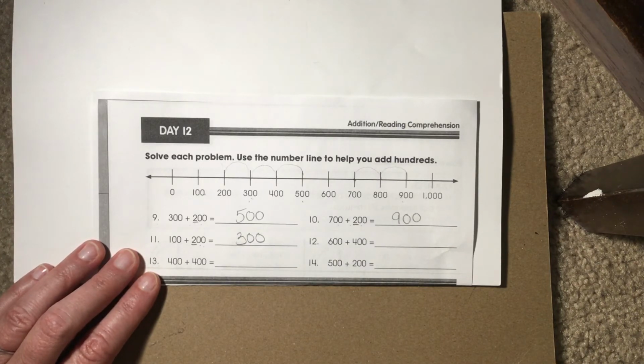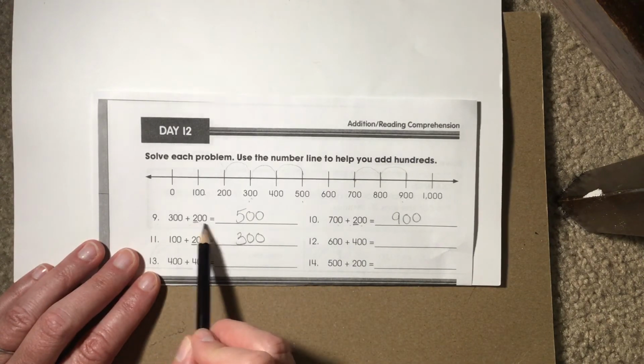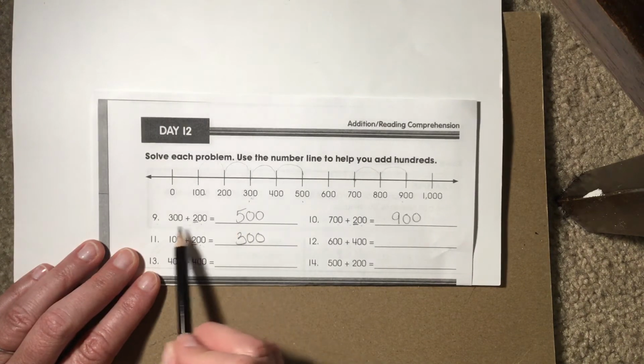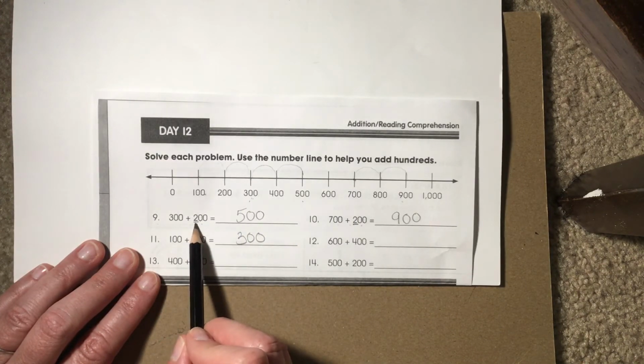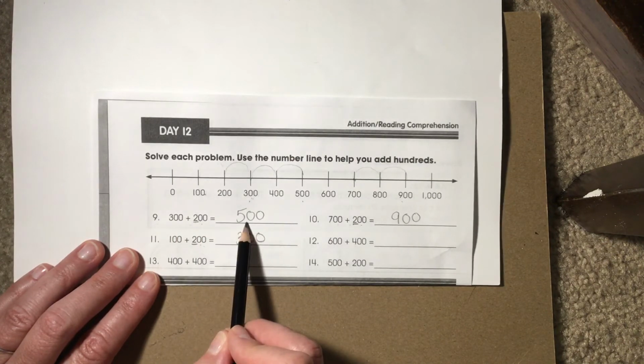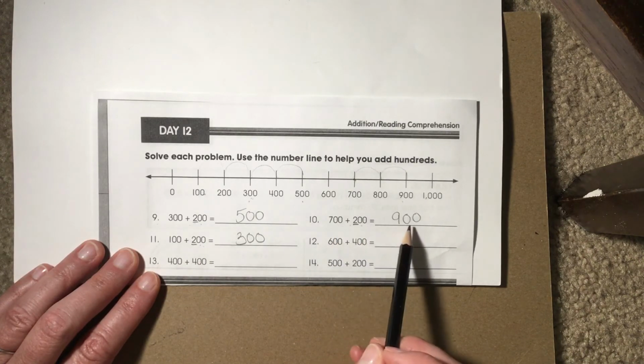By now, I'm sure you've seen the pattern that 300 plus 200 equals 500 is very similar to 3 plus 2 equals 5, and then you add the zeros. And it works each time.